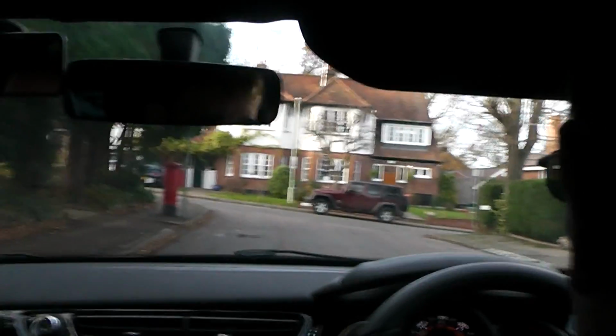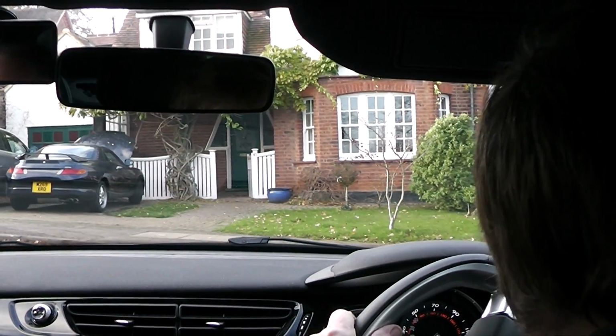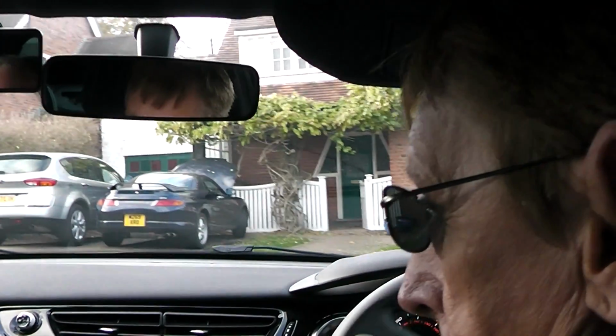Can I get you to limit your speed to say 15-20 miles an hour? I wasn't going any more than 18 miles an hour, actually. Really? It seemed more like 30 miles an hour.